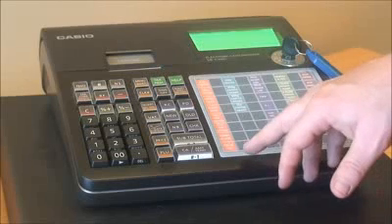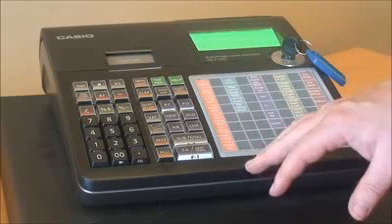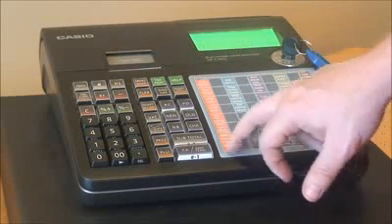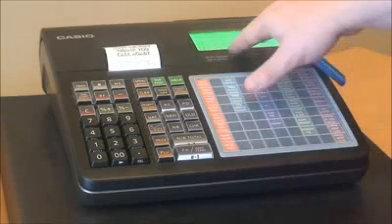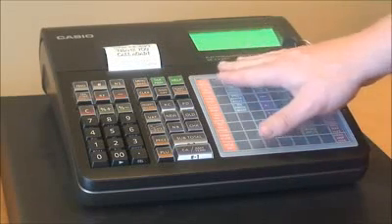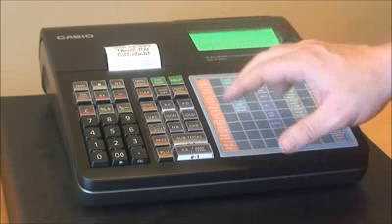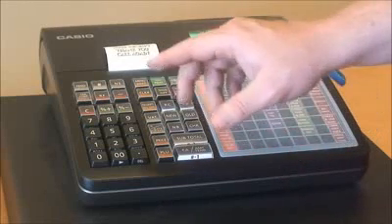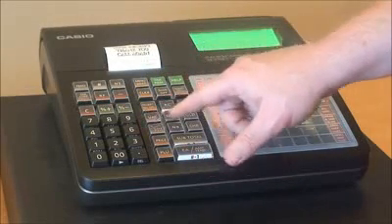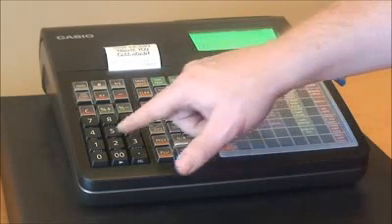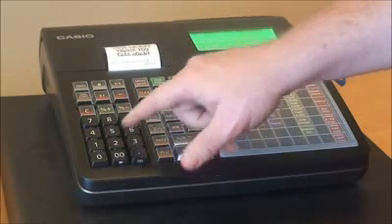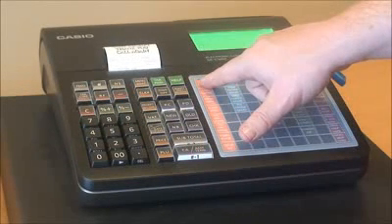In our setup we did put some prices on a couple of the buttons. So to register an item we simply press a button. In this case is our pot of tea for $3. For some of the other ones we haven't put a price against it, so they are open prices. So we're going to put in a $25 sale to our department button here, 2500. Okay, and press the button.